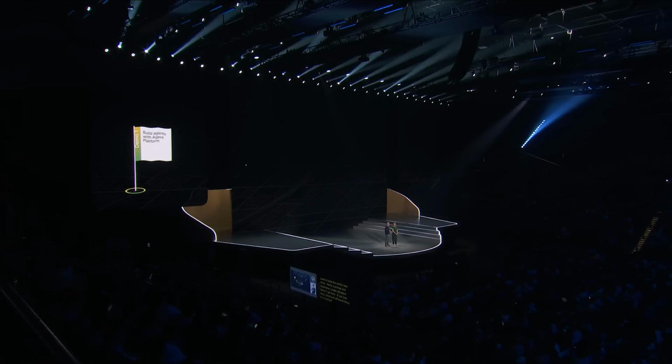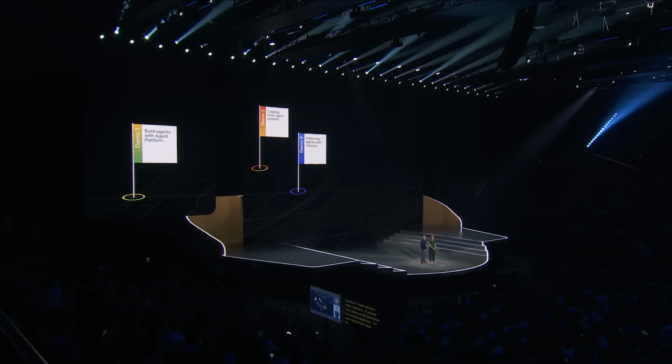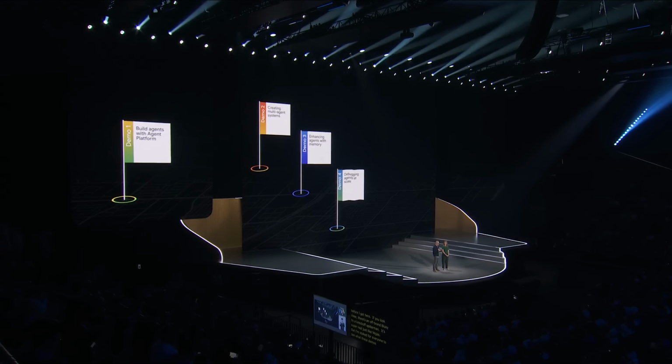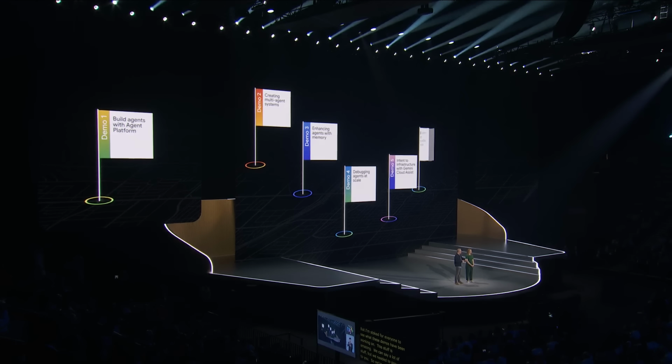This stuff is amazing. We can say a lot of stuff. We need to prove it to you. So we're going to demonstrate how Google offers the best way to build agents and then run them in a production-grade way. Emma, what are people going to all see here over these next 50 minutes or so?